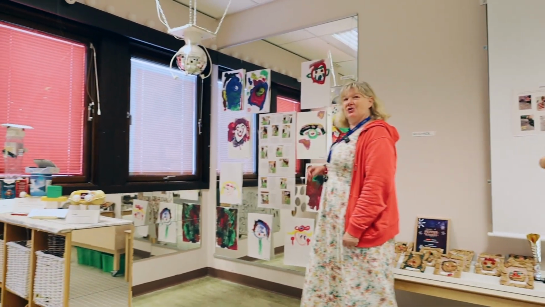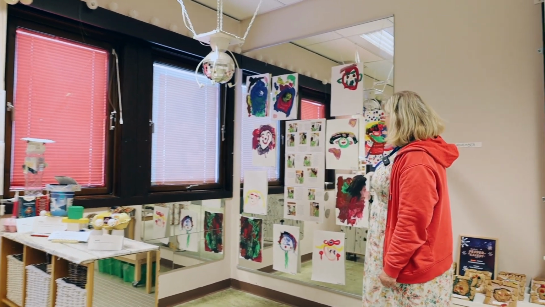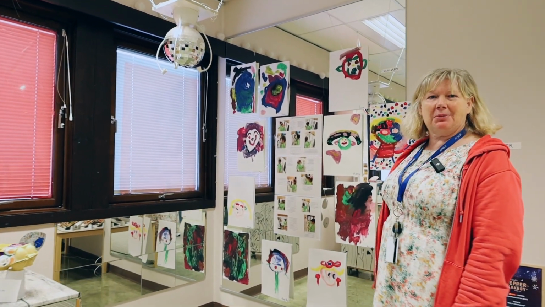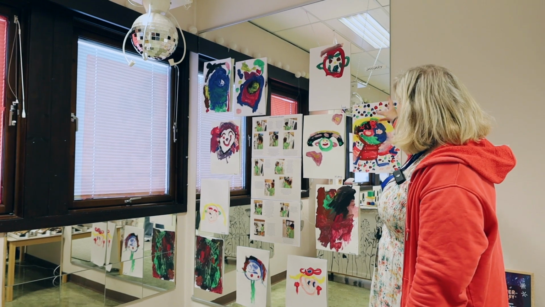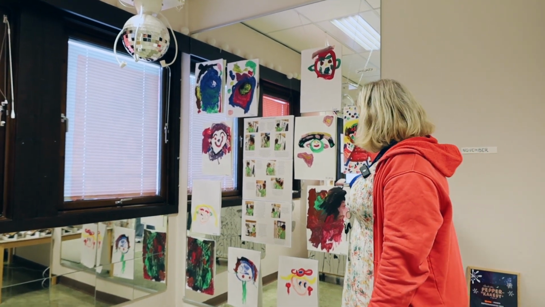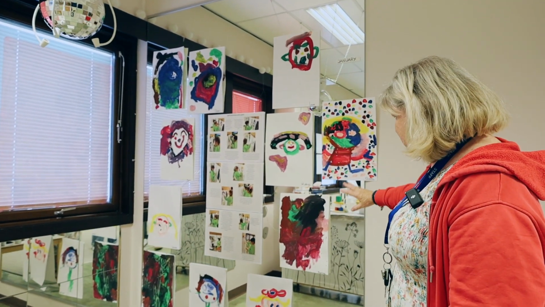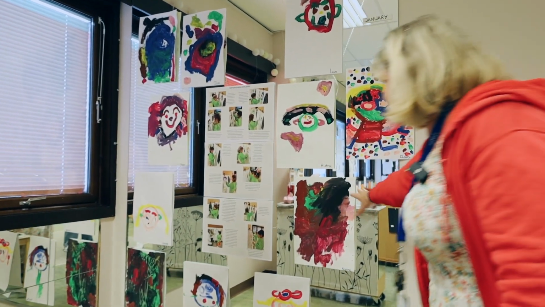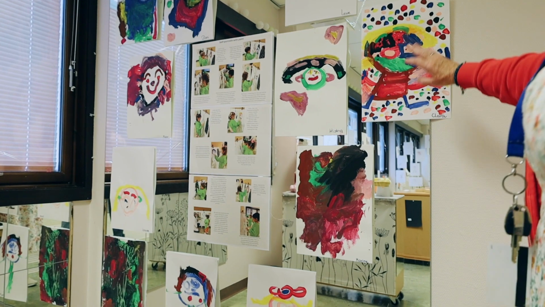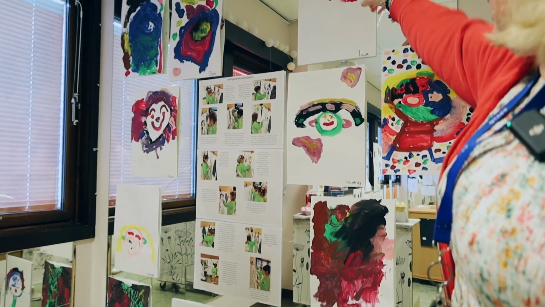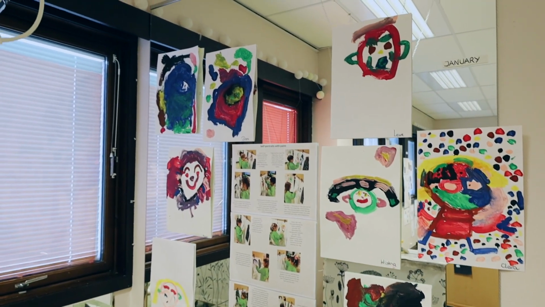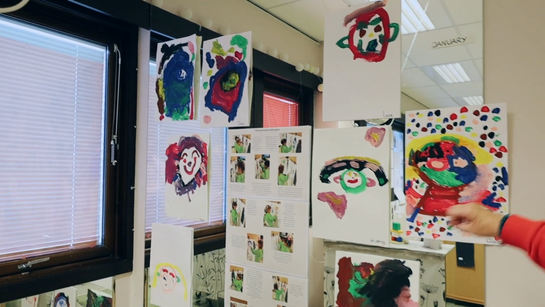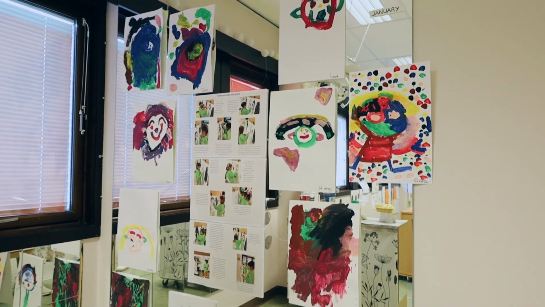When we came back in January, we realised that we hadn't done anything using paint. So we asked the children to represent themselves using paint. Some of the children were still in the early stages where they just liked mixing the colours, and we lost the detail of what they painted. But with other children, you've got the heads, and some children have added the bodies as well with the arms and legs.